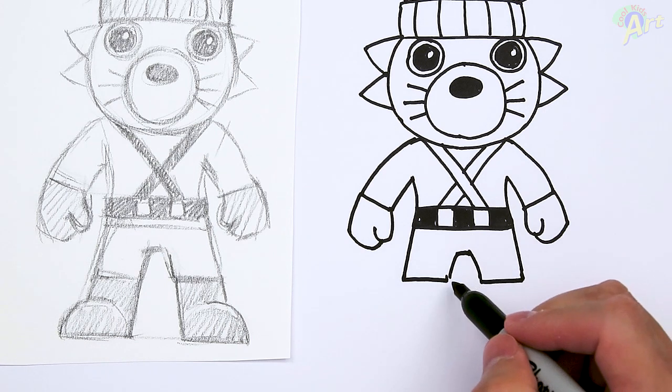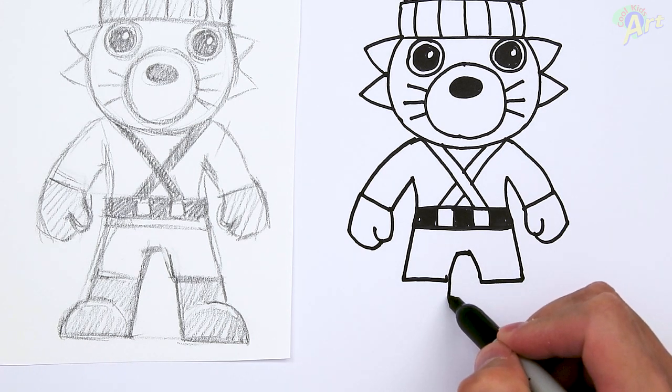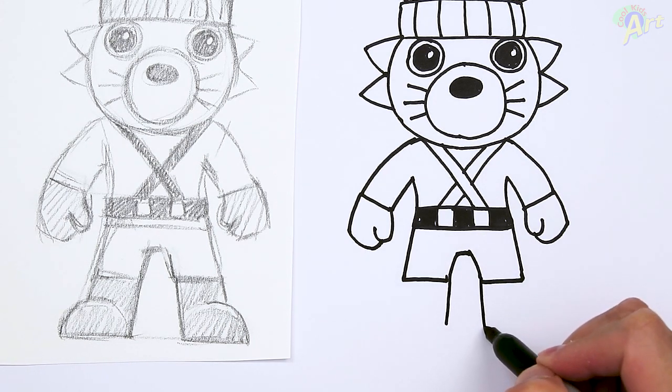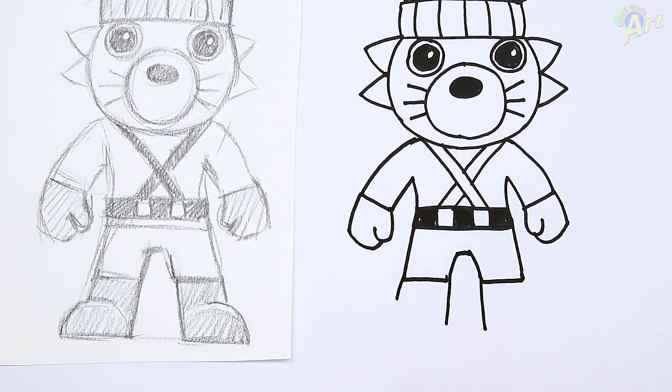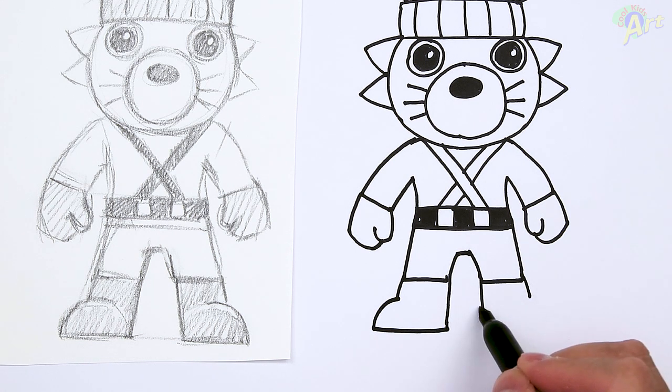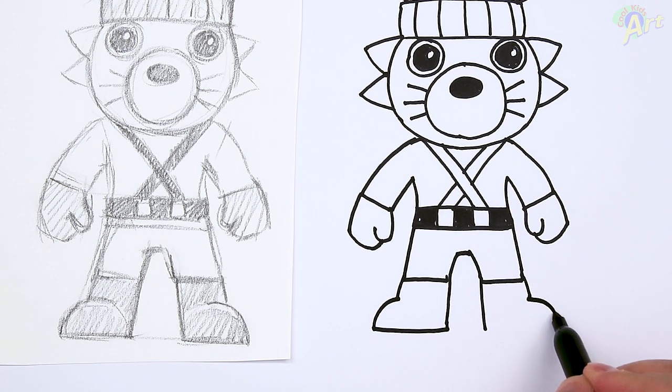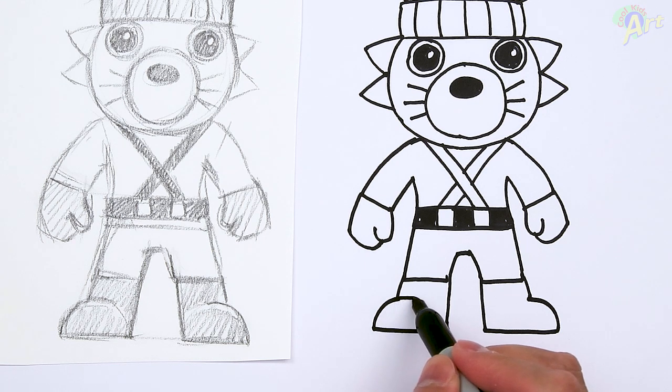And then now for his foot, we're gonna start out on the inside first. So we're just gonna come down. Come down about halfway of this line, and then just go out, and then close everything off. Okay, so come down about halfway, close it off. And then to make it a little bit more three-dimensional, just extend this line, just go in.